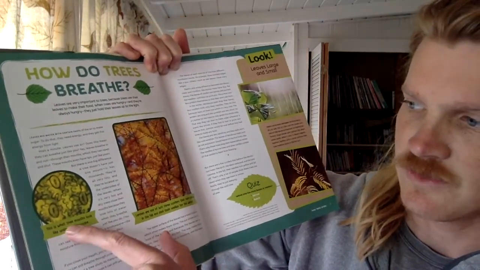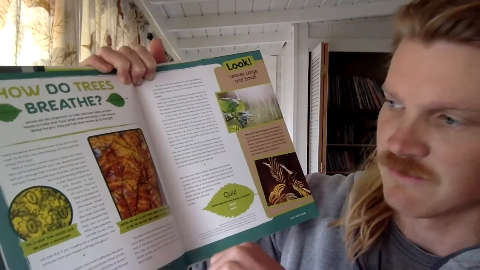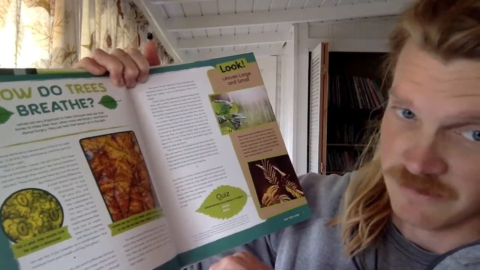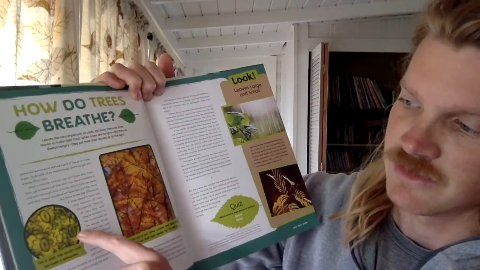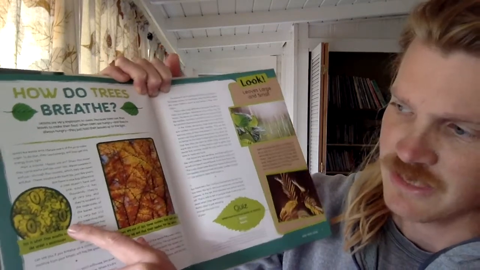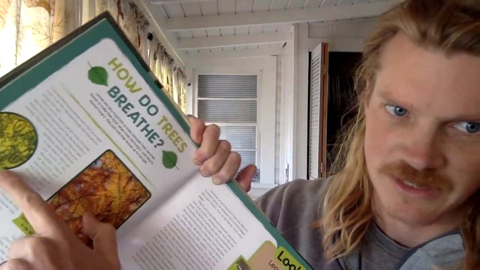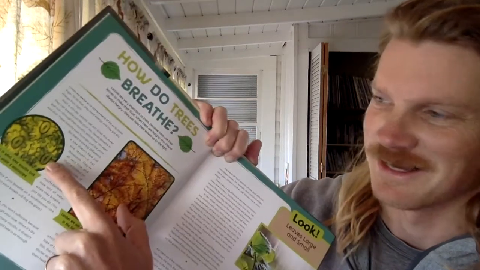If you look carefully, see if I can get that for the camera. It says, this is what tree mouths look like under a microscope. So if we're able to zoom in very, very closely with some fancy equipment to the underside of a leaf, this is what we would see. And you can even see these little mouths that are for breathing. If you use your imagination a little bit, and if I kind of turn it this way, you can almost see that these are like little mouths with the lips. So pretty cool.